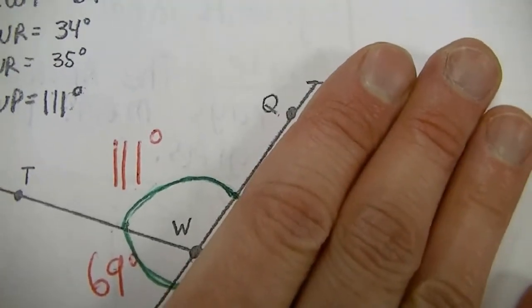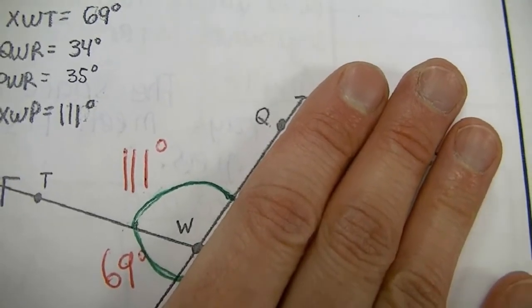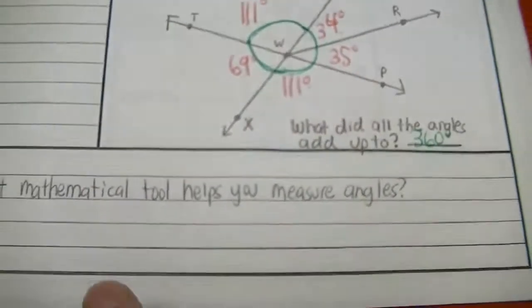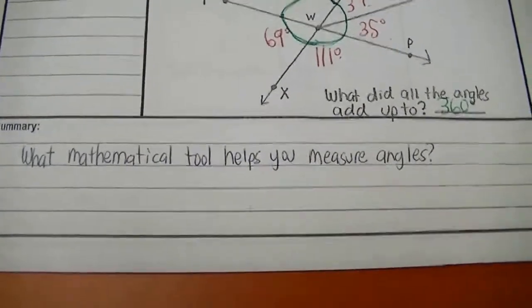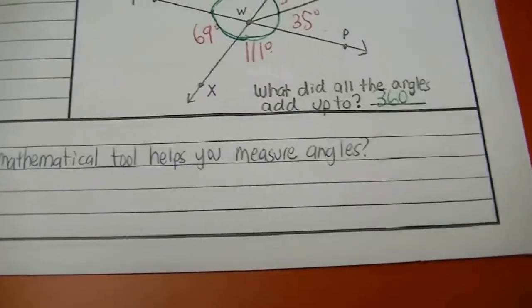Now look right here. That right there is half a circle. So think about how many degrees would be in half of a circle, okay? Just think about those for now. All right, my question is, what mathematical tool helps you measure angles? Go ahead and fill that in, please.